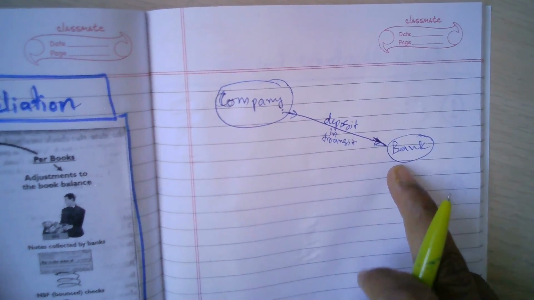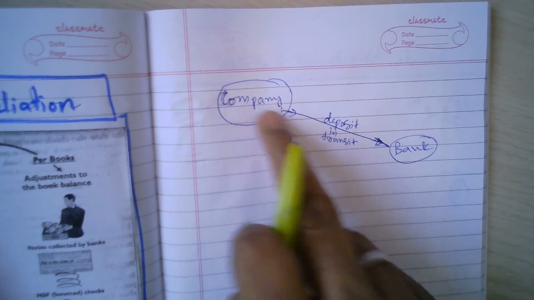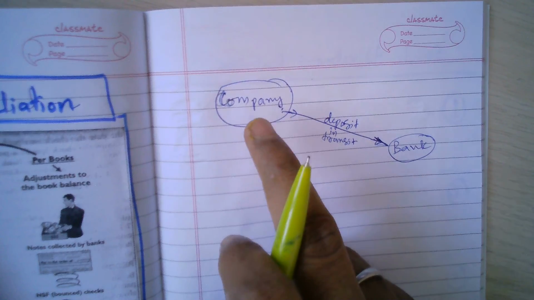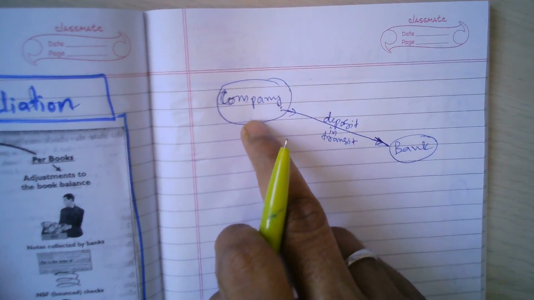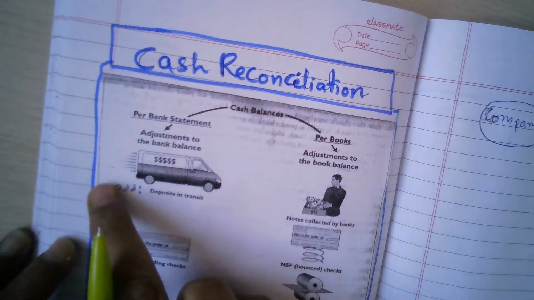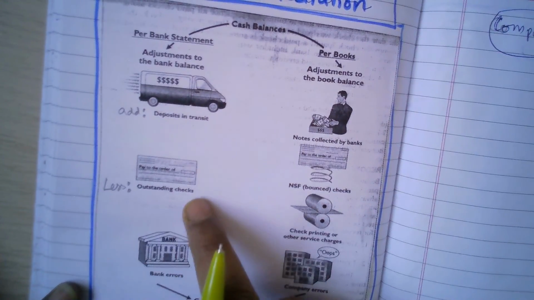So here what you have to do: the company will already record that, because the company is making the deposit to the bank. So in the company's cash account, that amount is already deposited, that means added. Whereas in the bank, that amount is not yet added. Therefore, here we are saying add the deposit in transit. Next step is subtract the outstanding check.